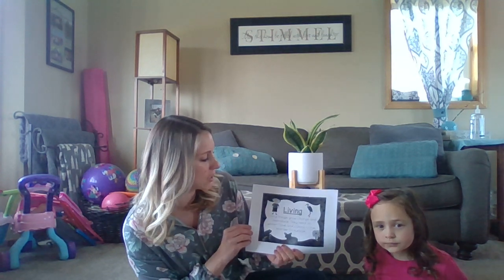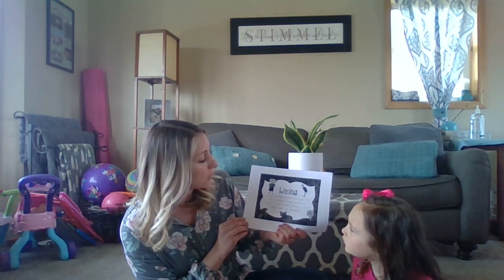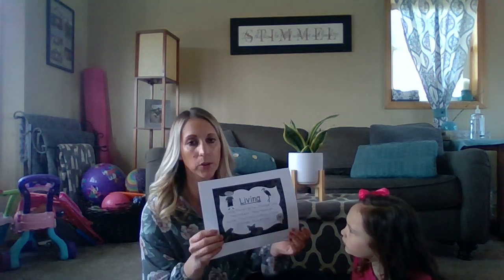Hi, boys and girls. This week we're going to be talking about living and non-living things. So we brought one of our plants so that you could see it. This is a living plant. Living things need air, water, food, and a place to live in order to survive. Living things grow, change, and reproduce. So we've talked about this at school.